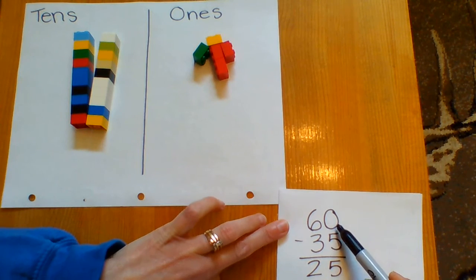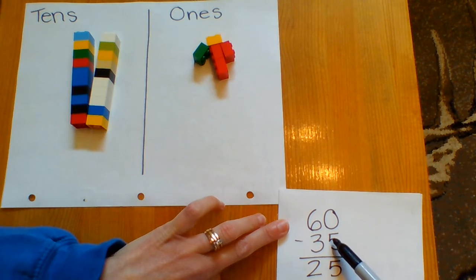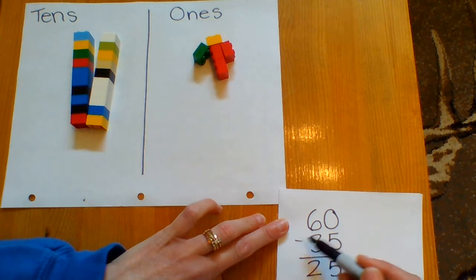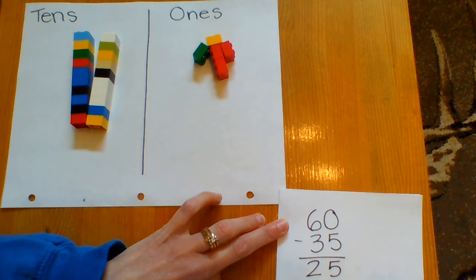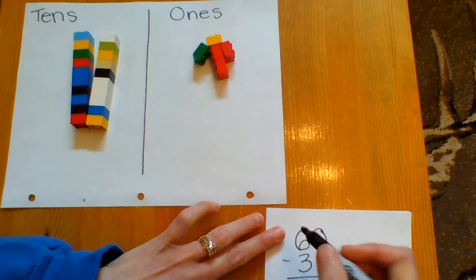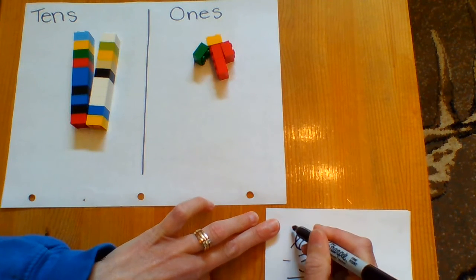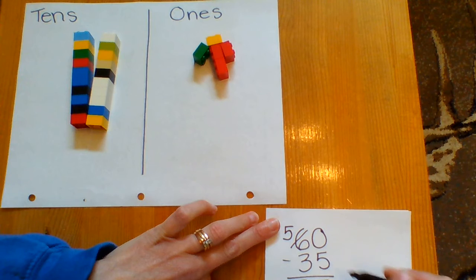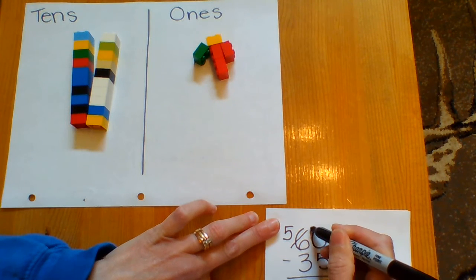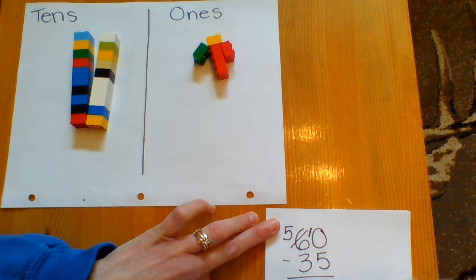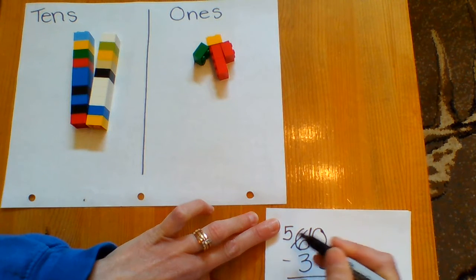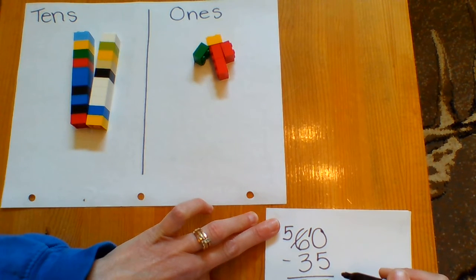All right, 0 take away 5. Does that equal 5? No. So what we need to do is show what we actually did. So remember when we made our trade, we didn't have 6 10s anymore. We made a trade, so we only had 5 10s and we had 10 1s. That still makes 60. 5 10s and 10 1s still make 60.